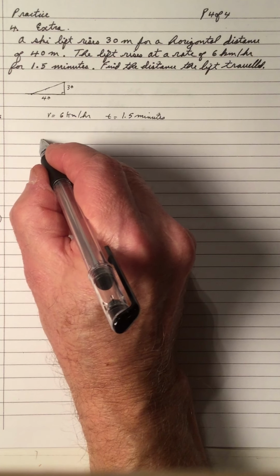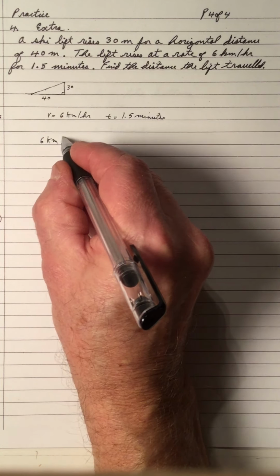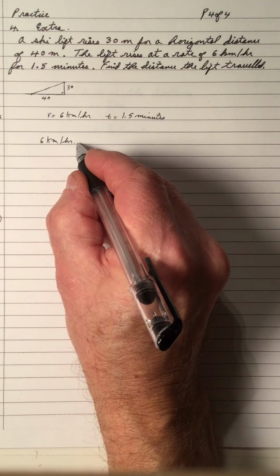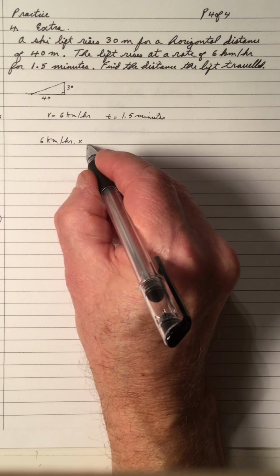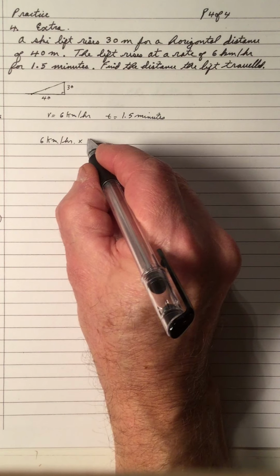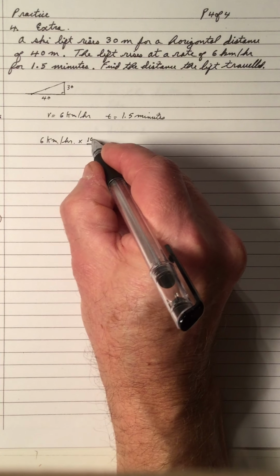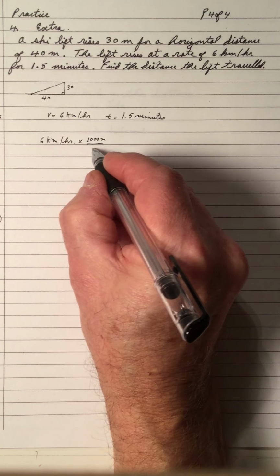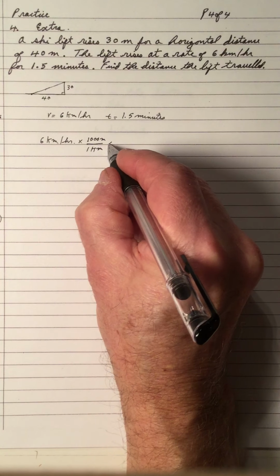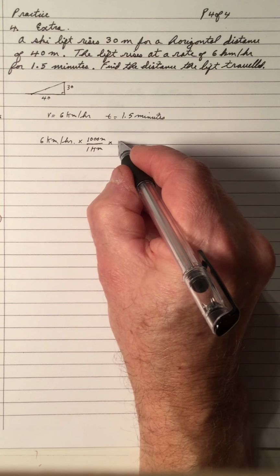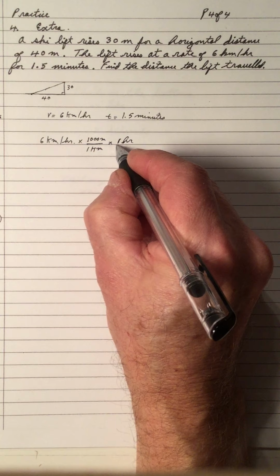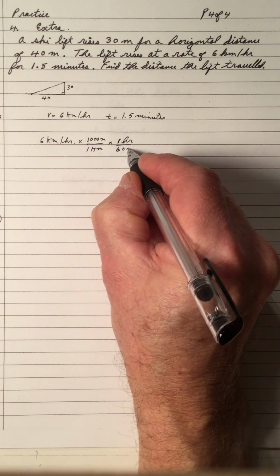So if you take the rate of 6 kilometers per hour and you multiply it by, now we want to convert the kilometers to meters. So 1 kilometer is 1,000 meters. And we have time, so we have 1 hour is 60 minutes.